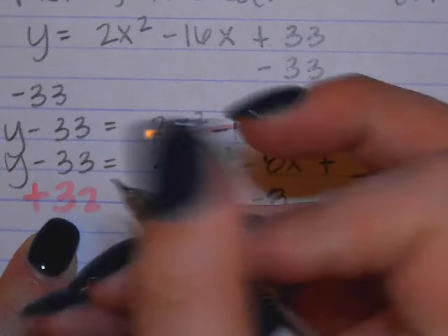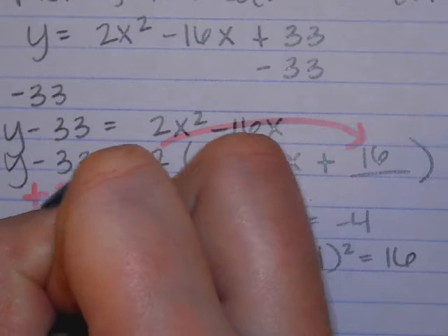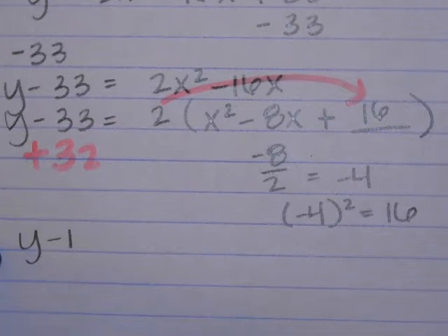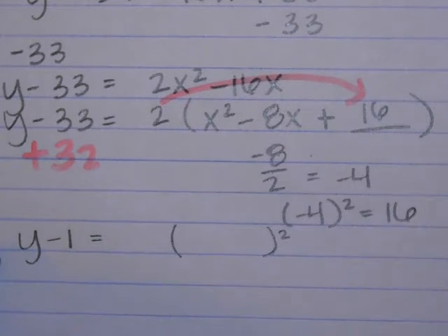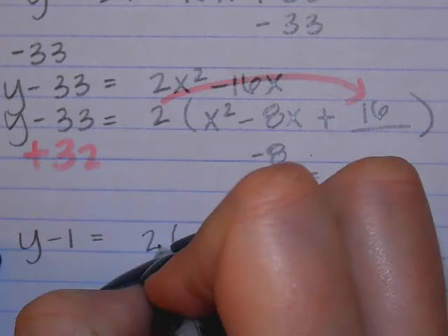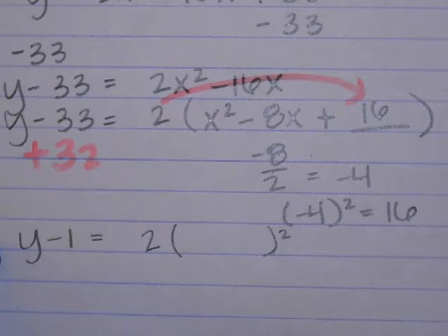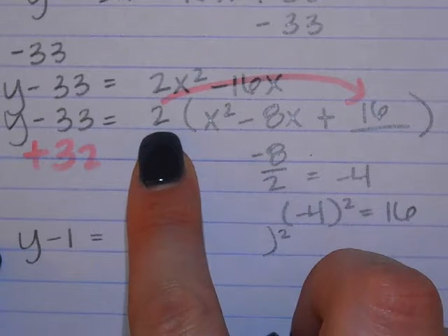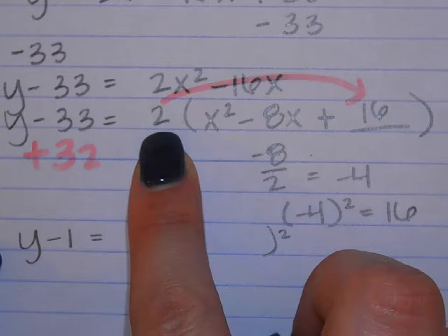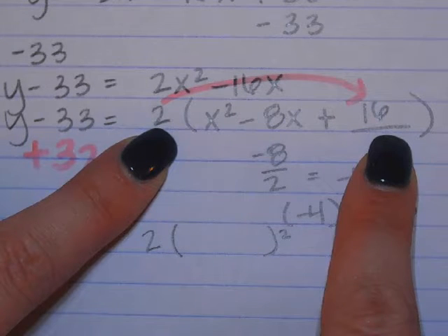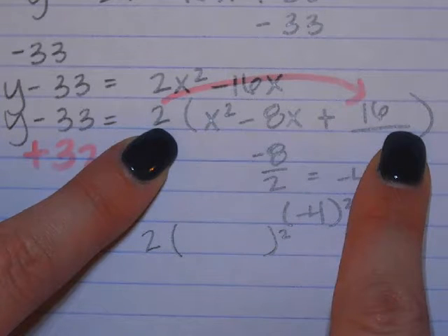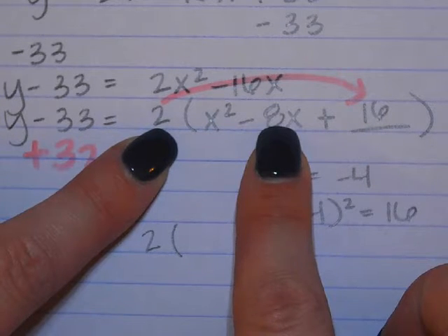Okay. So now I'm going to say this is y minus 1, right? Because negative 33 and positive 32 equals, and I do have my parentheses squared just like before, but this time I have a 2 in front. We didn't distribute it. I showed you how it worked, but I left it in the front, right? Okay. Now, x squared minus 8x plus 16, if I was to factor that, I would get x minus 4 times x minus 4, right? 2 numbers that multiply to 16 but add to negative 8 would be negative 4, negative 4.